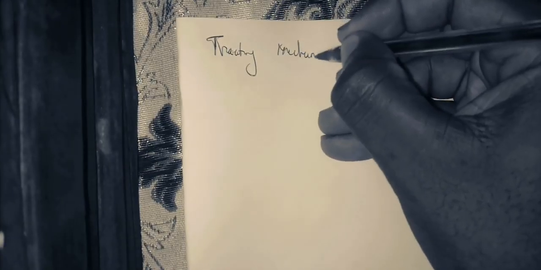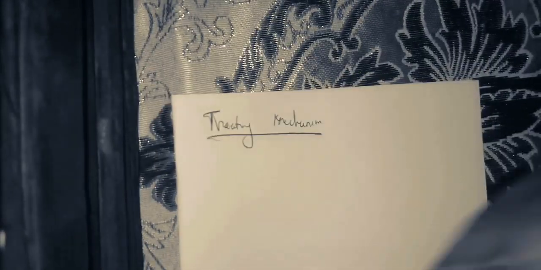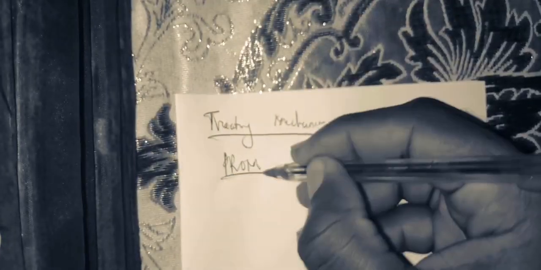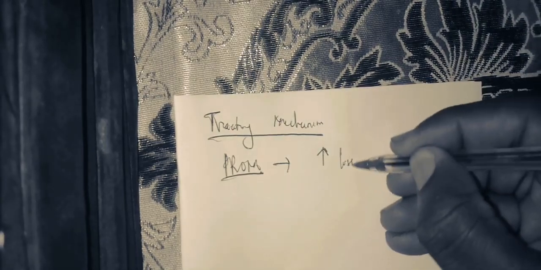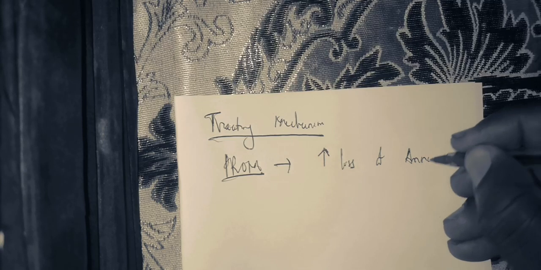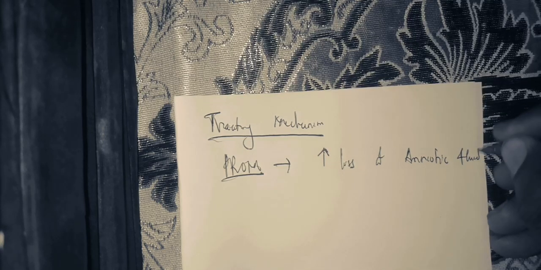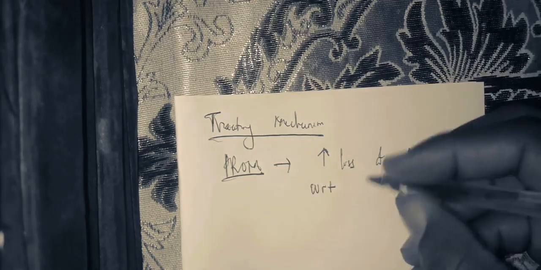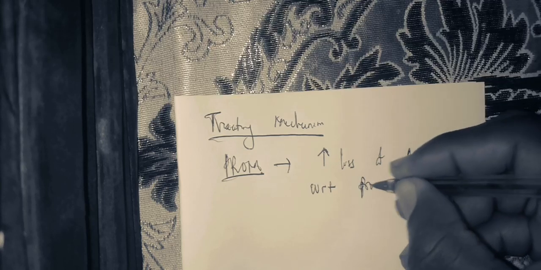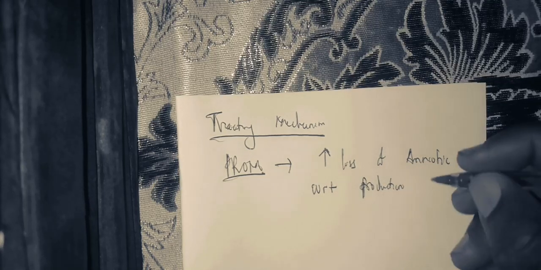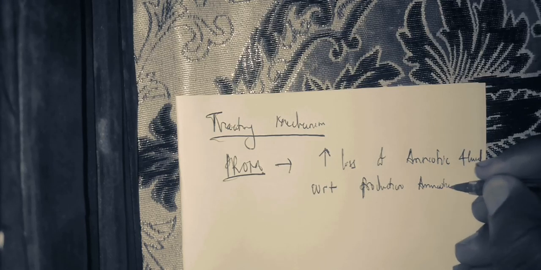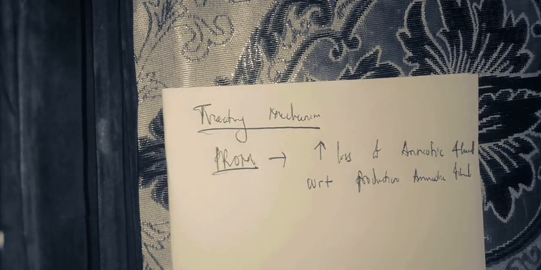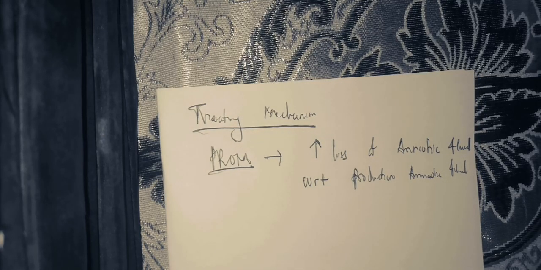So now let's talk about treating the mechanism of the disease. In this case, treating the mechanism of premature rupture of membrane. The mechanism of premature rupture of membrane is that you have an increased loss of amniotic fluid with respect to the production of the amniotic fluid. Is it clear?